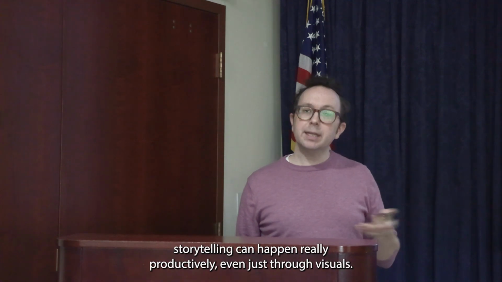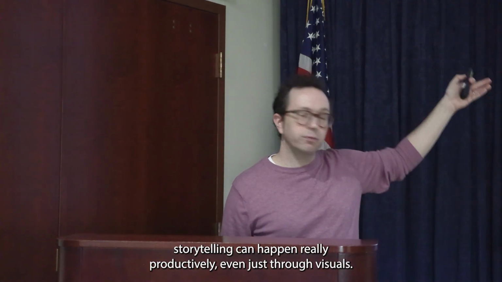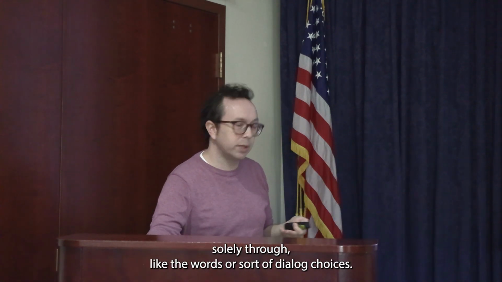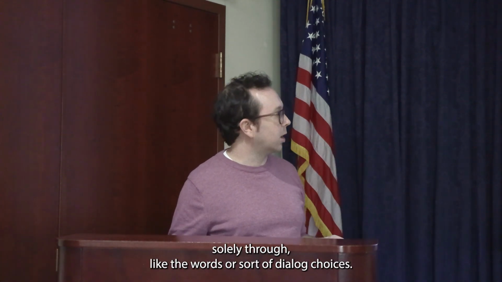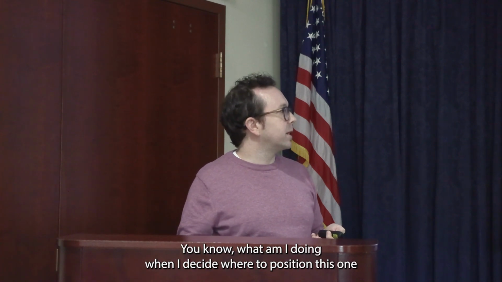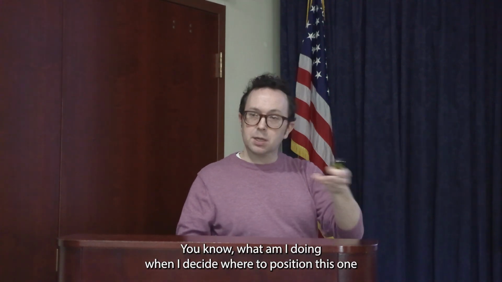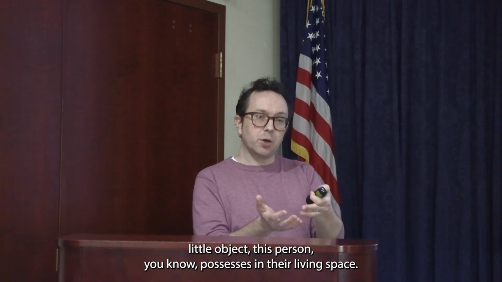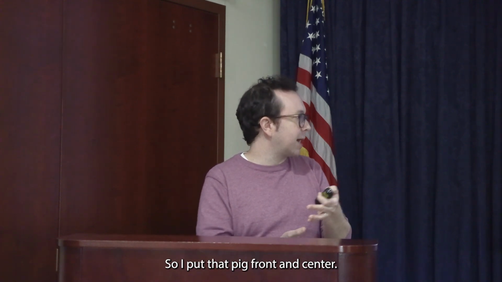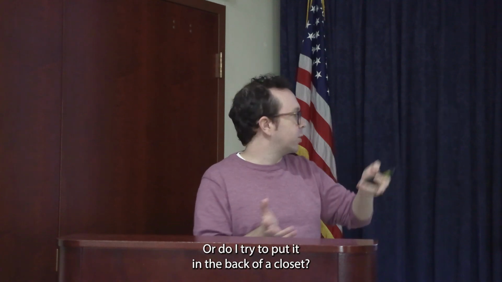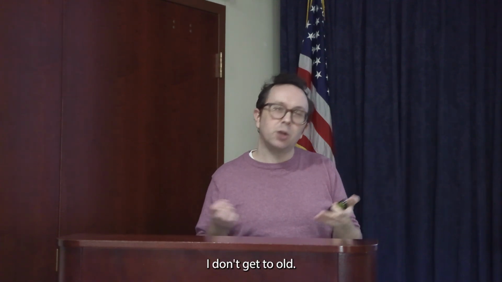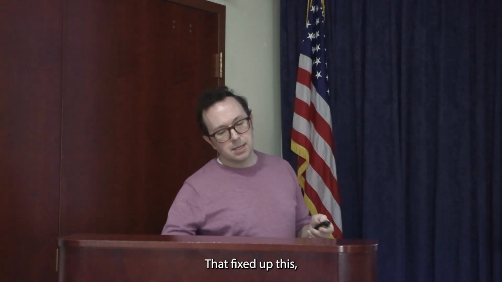But this kind of storytelling can happen really productively, even just through visuals in a case like this. It doesn't have to be something that is conveyed solely through words or dialogue choices. It can come down to what am I doing when I decide where to position this one little object that this person possesses in their living space? Do I put that pig front and center, or do I try to put it in the back of a closet because maybe I'm a little ashamed of it now because I'm getting a little too old to have pig stuffies?